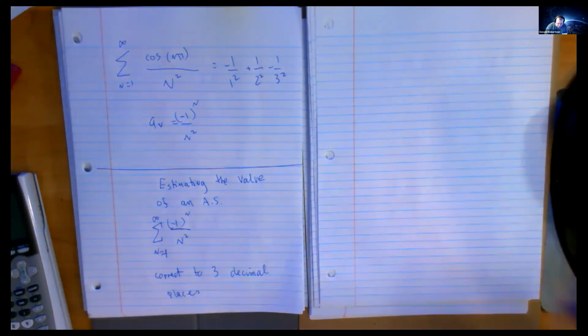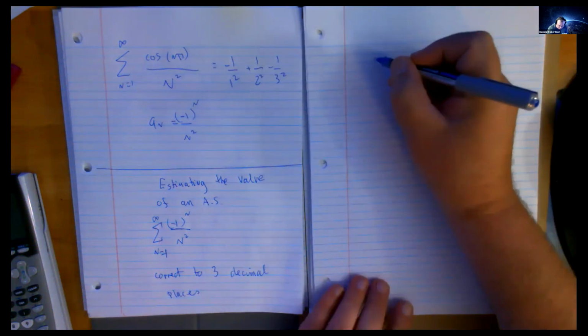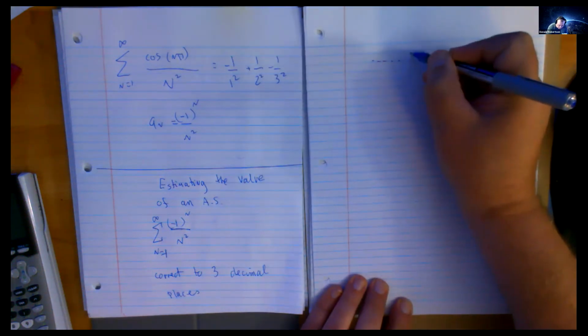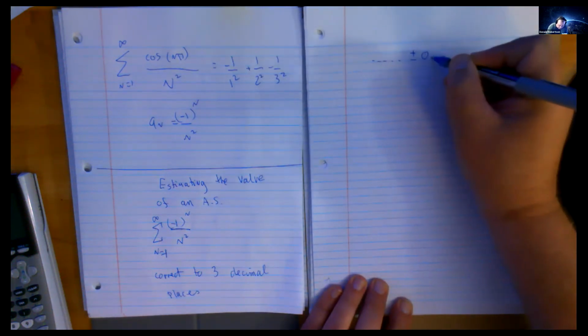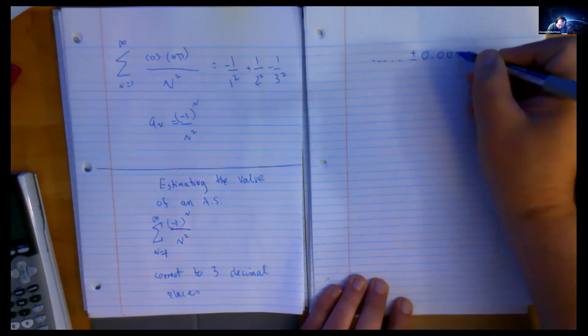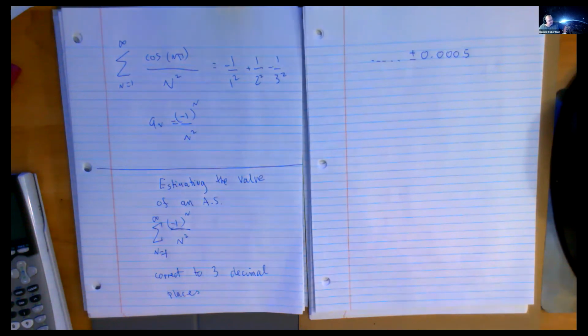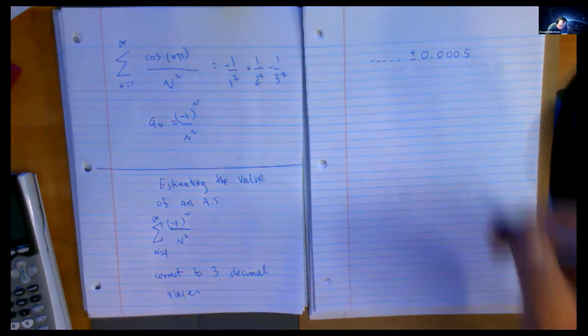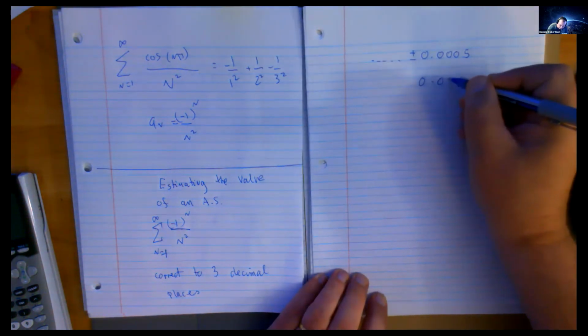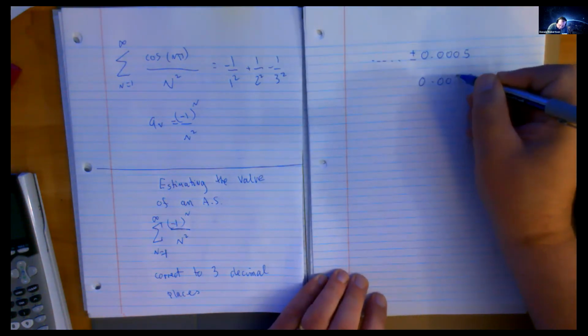Now, if you're thinking about 3 decimal places, whatever the answer is, you want to be plus or minus 0.0005. Not 0.001.